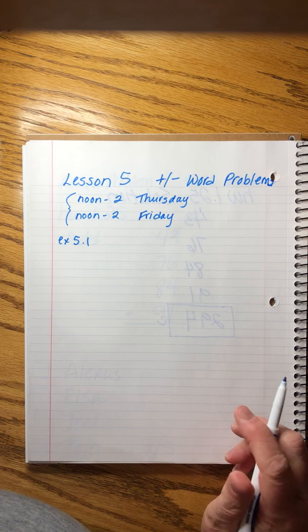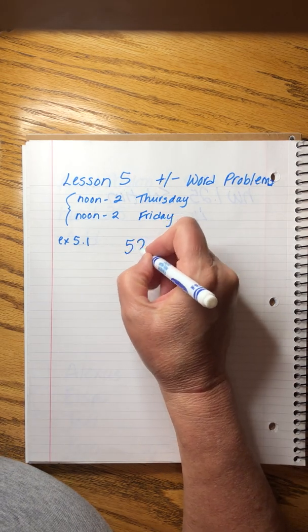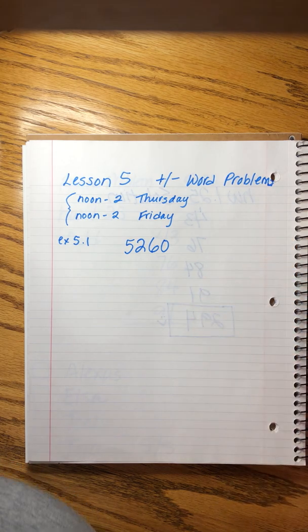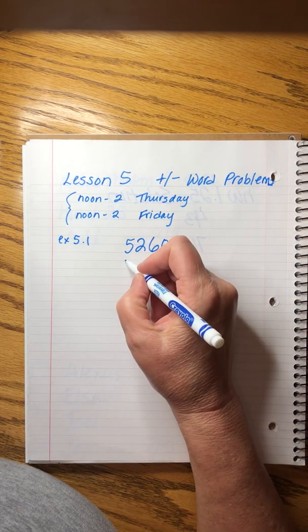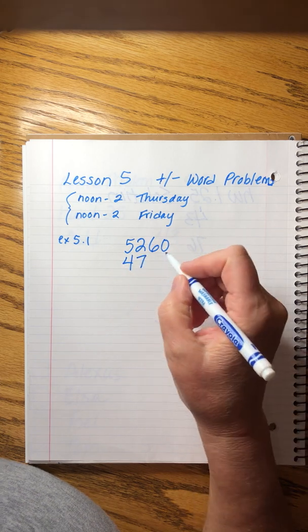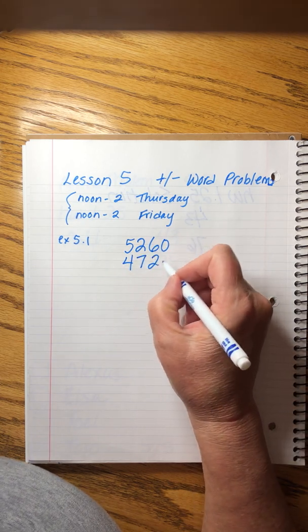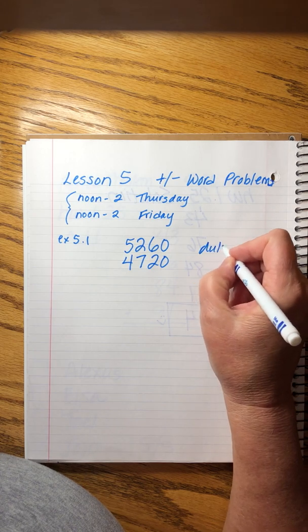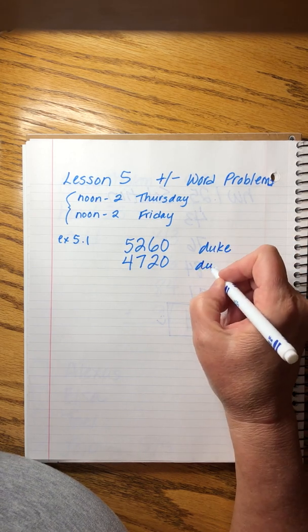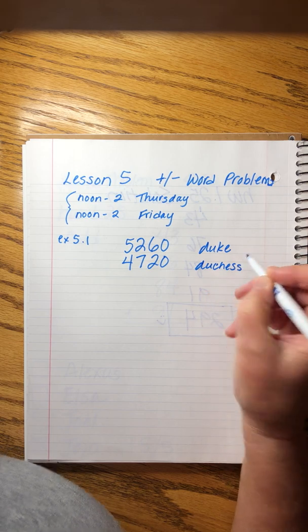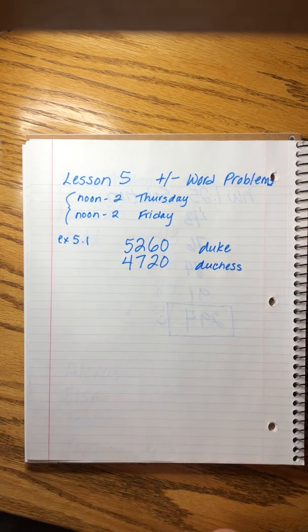The Duke counted 5,260 people. Then the Duchess counted 4,720 people. Okay, so this is what the Duke counted, and this is what the Duchess counted. My first observation is that one or the other of them really needs to work on their counting skills, because these are not very close, are they? The question is, how much greater was the Duke's count?